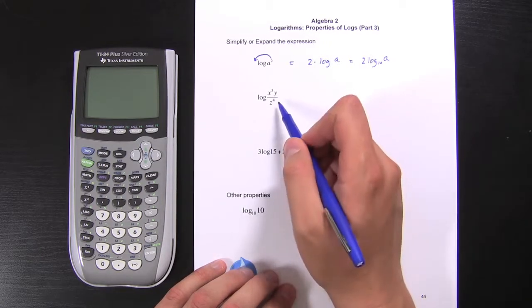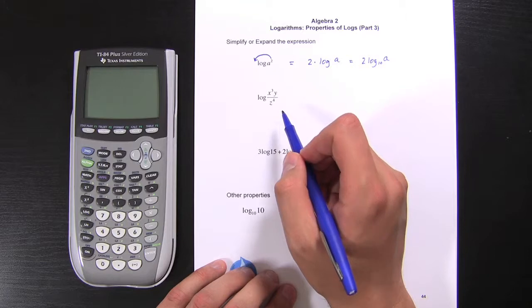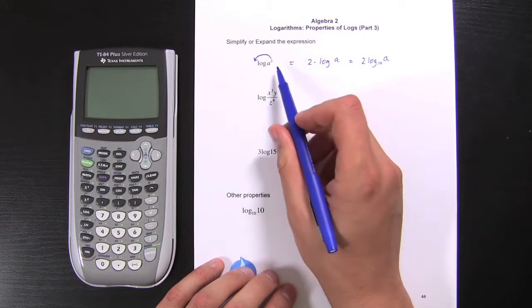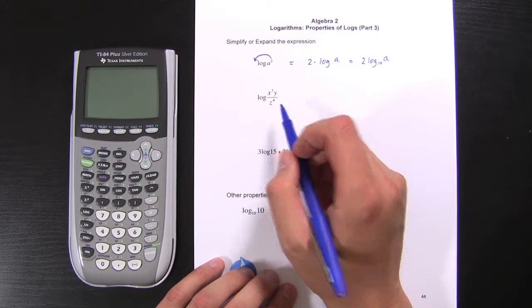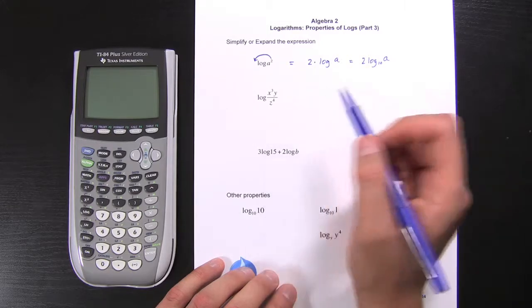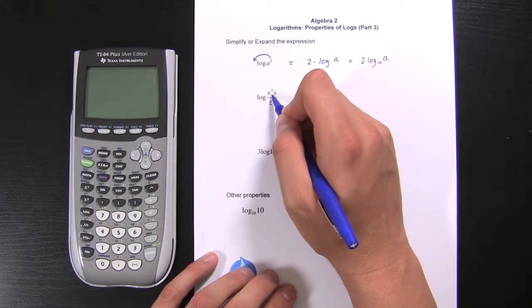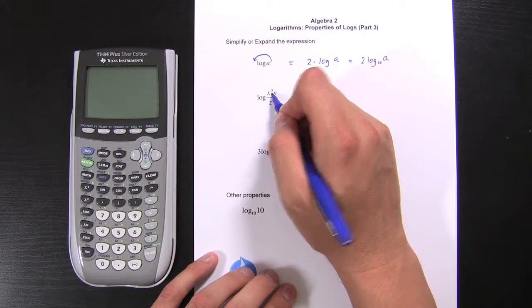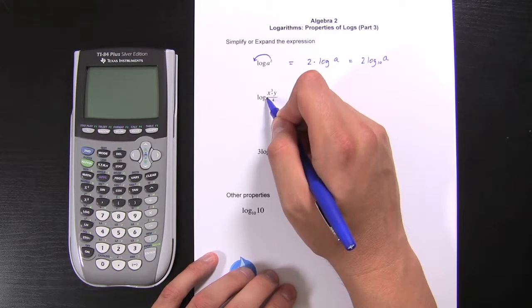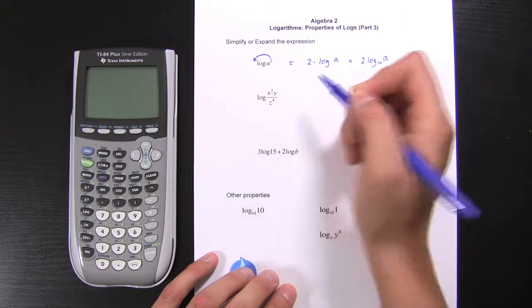All right, now this next problem, I'm going to expand it as well, but it's going to combine some of what I did before and include a couple of new steps, okay? So the first thing I'm going to do is look at how this is set up. I've got x cubed times y, and it's divided by z to the 4th.